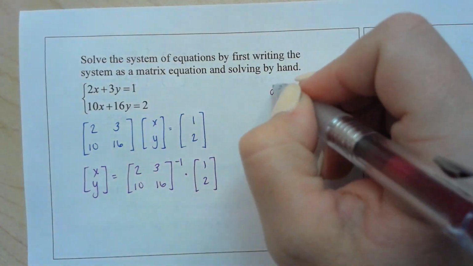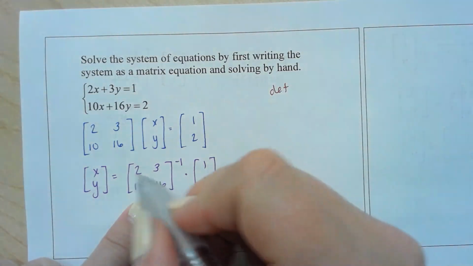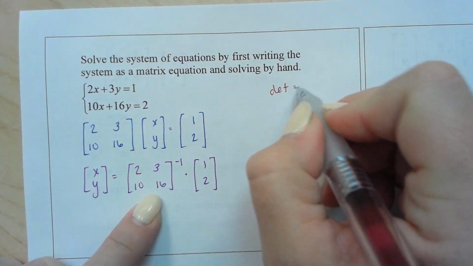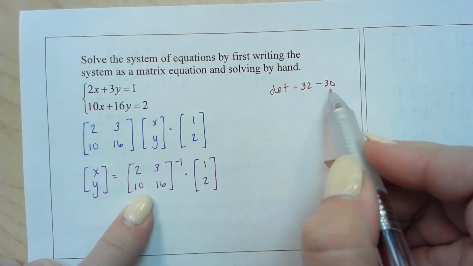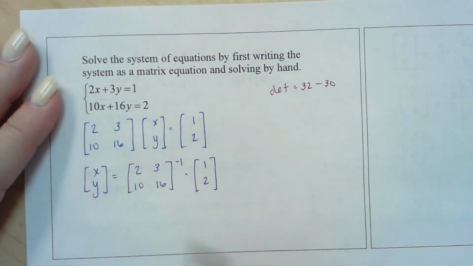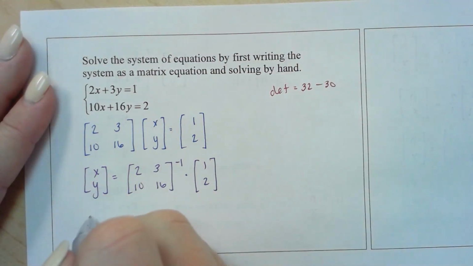So I'm going to find the determinant of this matrix. 2 times 16 is 32. 3 times 10 is 30. So 32 minus 30 is 2. Okay, so even though the numbers looked big, it's not that bad.